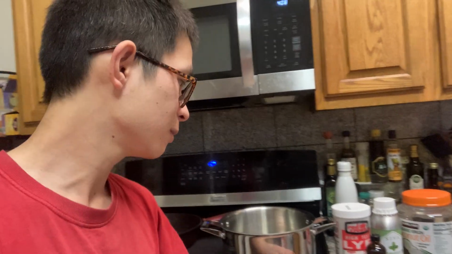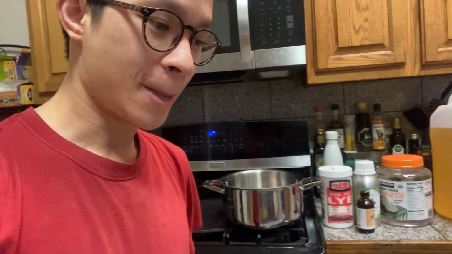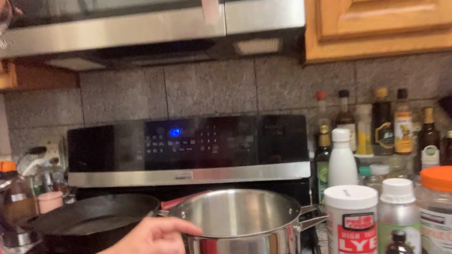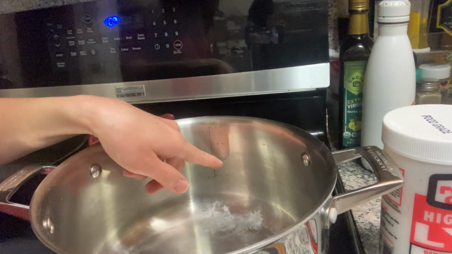You might want to put it on a stove, although the lye does get warm enough that maybe you don't need external heat. Like I said, the lye is dangerous. It heats up the water really high. But anyways, here's the pot, and like I said, there's markings.